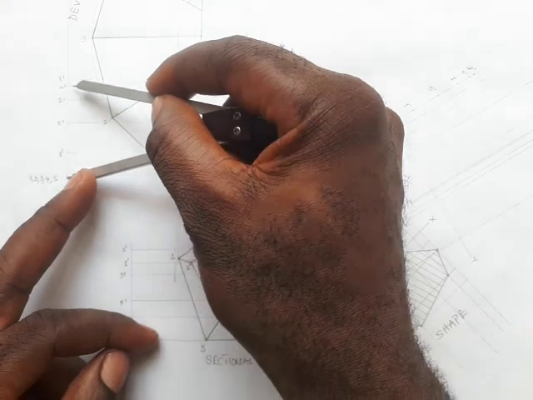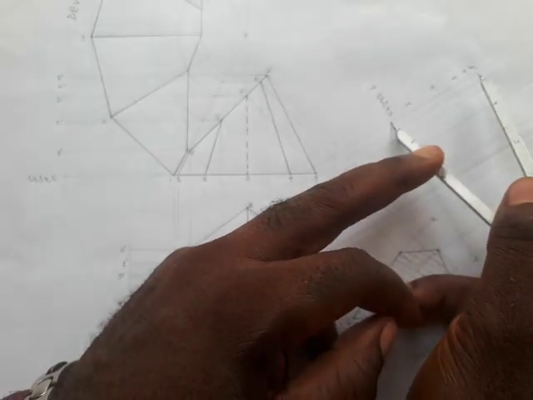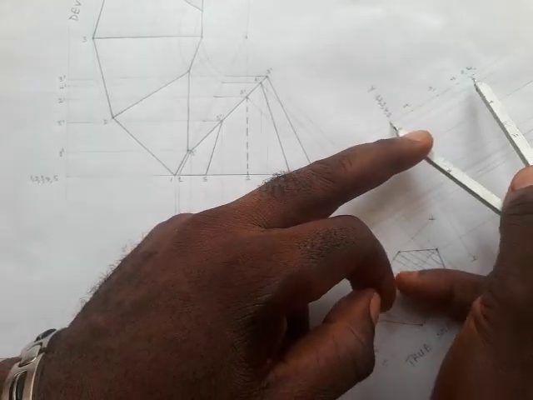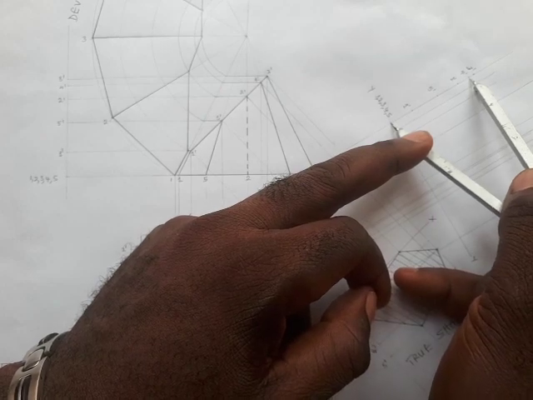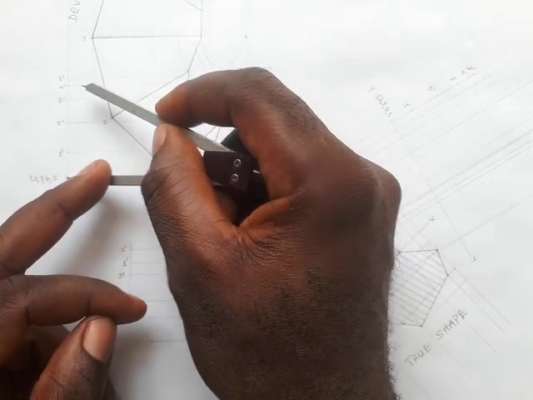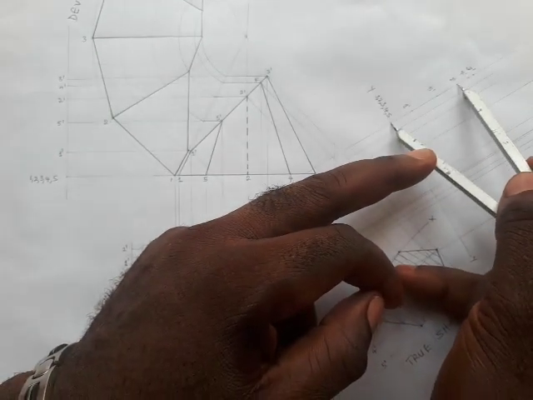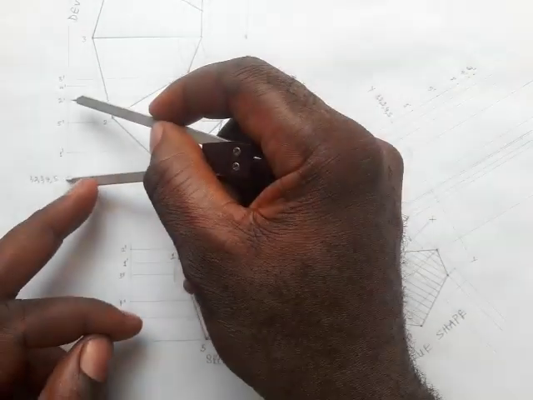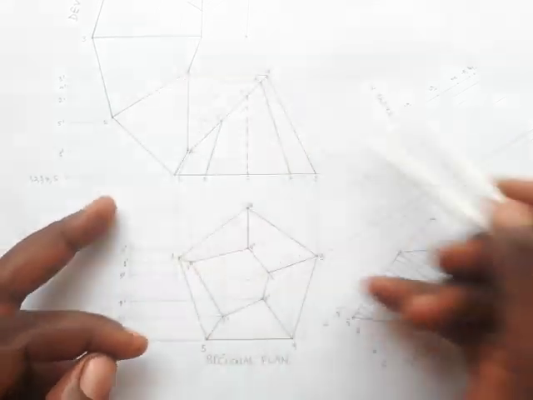Then you come over here, you needle here to 4 prime, you needle on this 5, transfer to 4, get that point there. Then you needle on this point 2 prime, you transfer, you needle here. So you do the same for 5 and for 1, and you transfer.